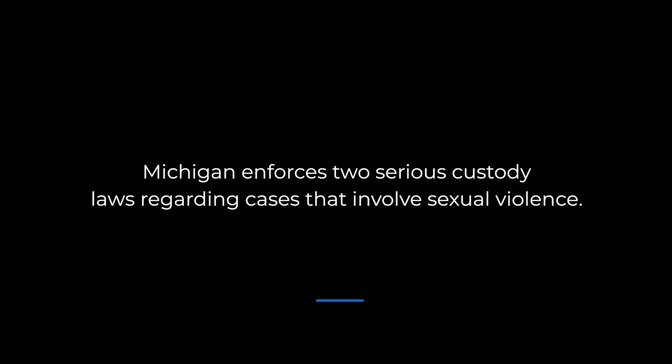Step 5, attend hearings. Both parents must attend all hearings until the court settles a final custody agreement. Note that Michigan enforces 2 serious custody laws regarding cases that involve sexual violence. When a child is conceived in the act of sexual violence or is a victim of sexual violence at the hands of one of their parents, the offending parent forfeits their rights to parental custody and parenting time.